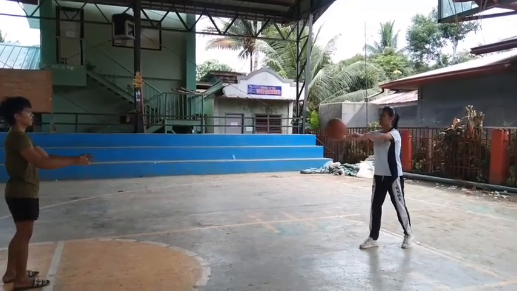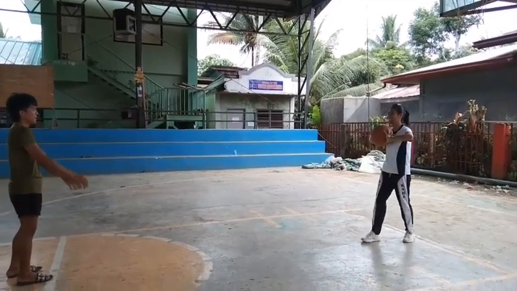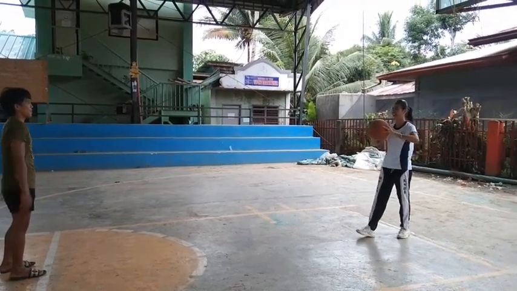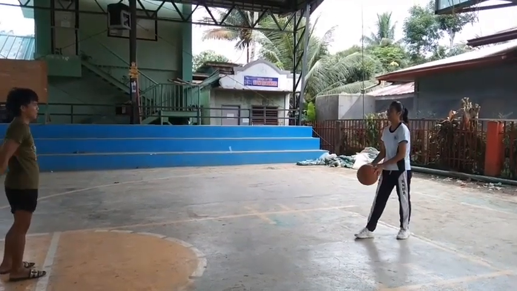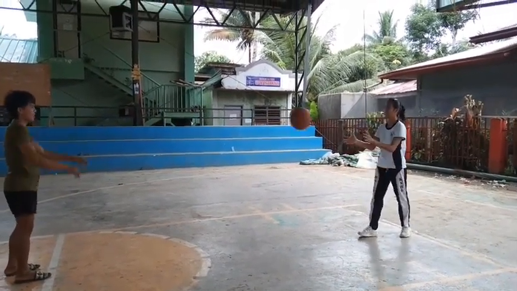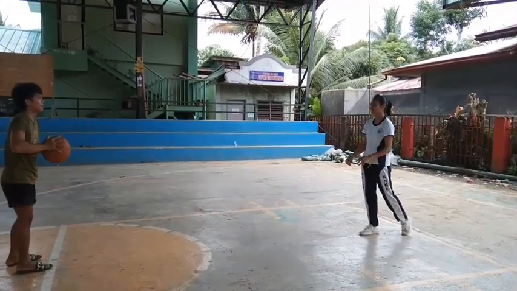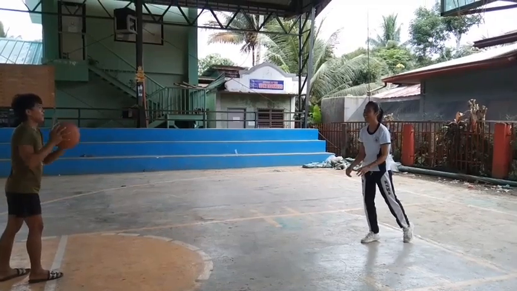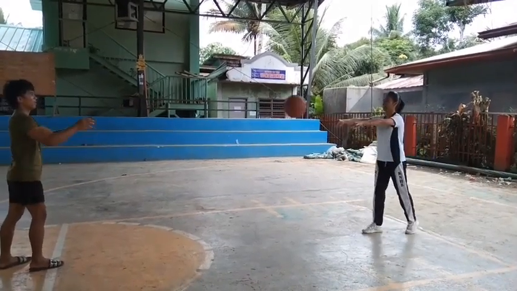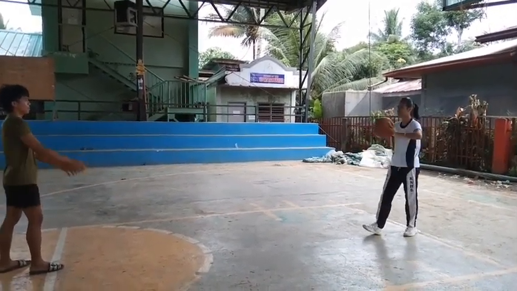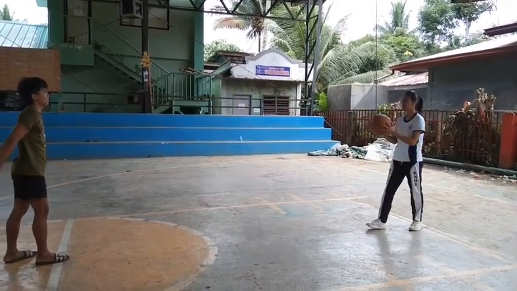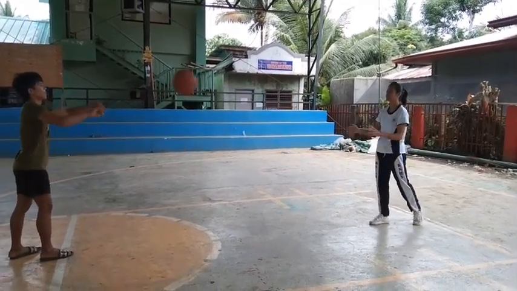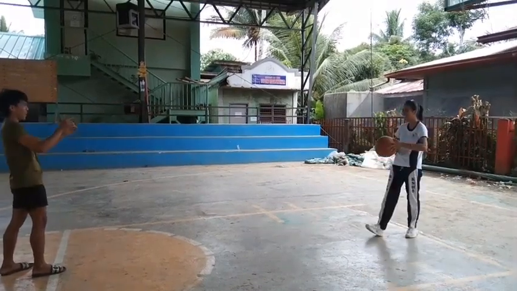So the second pass is the chest pass. This is one of the most basic passes in basketball. Chest pass is very important because it's a very fundamental pass that you have to understand how to make correctly, as far as accuracy and being able to make the pass to your teammates. This way they can catch the ball and be able to dribble, pass, or shoot themselves.